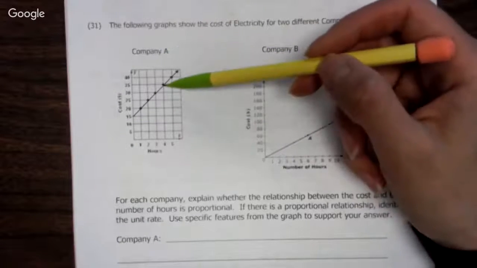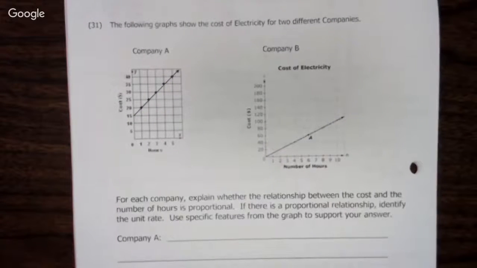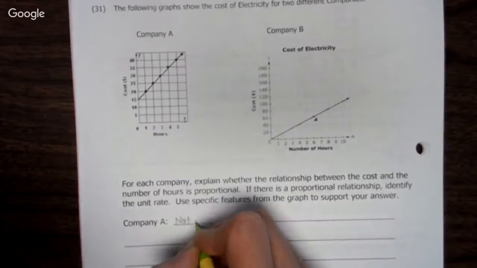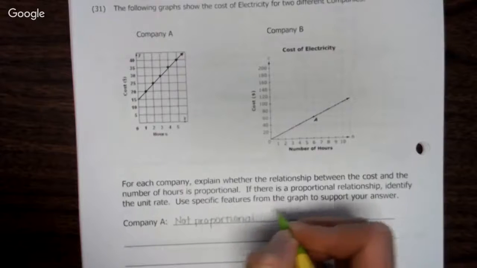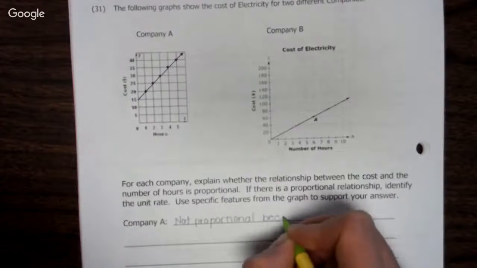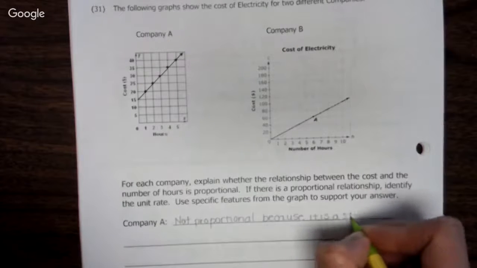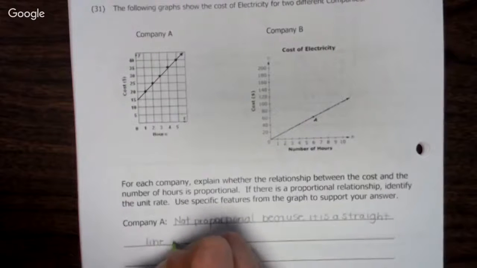Company A, the graph does show a straight line. It does not go through the origin. So therefore, it is not a proportional relationship. So we would write not proportional, because it is a straight line, but does not go through the origin.